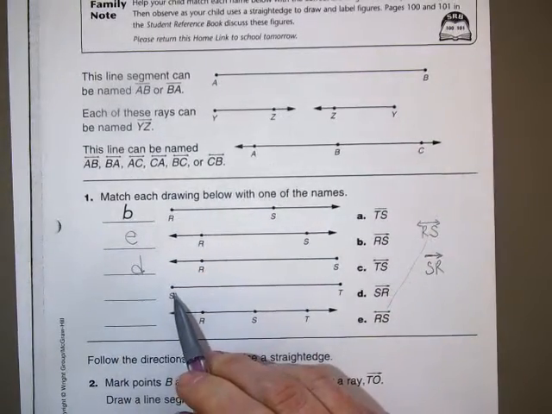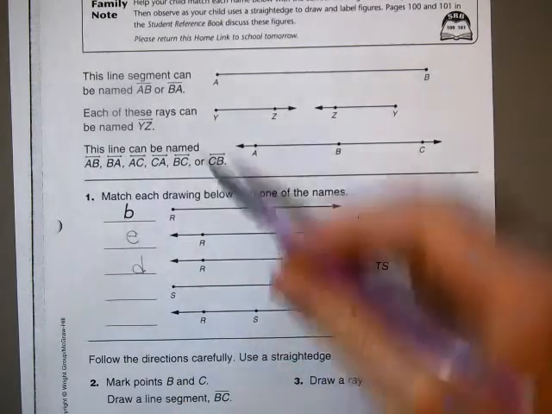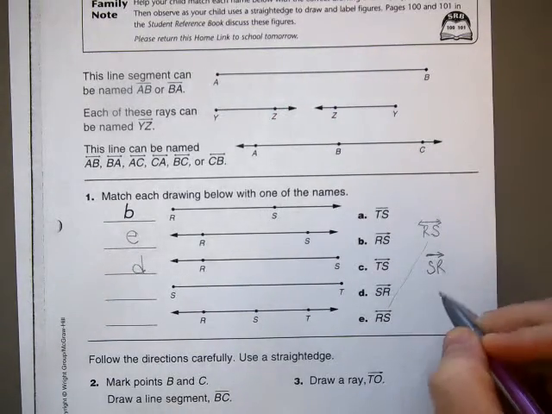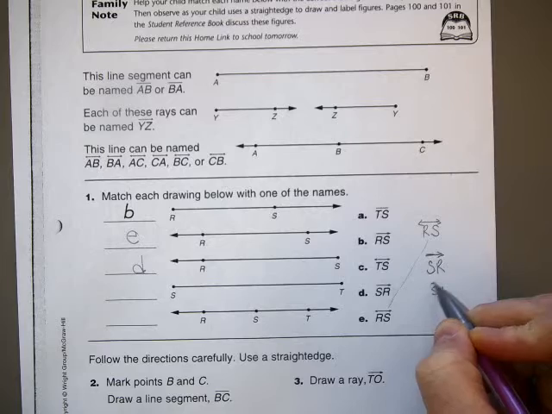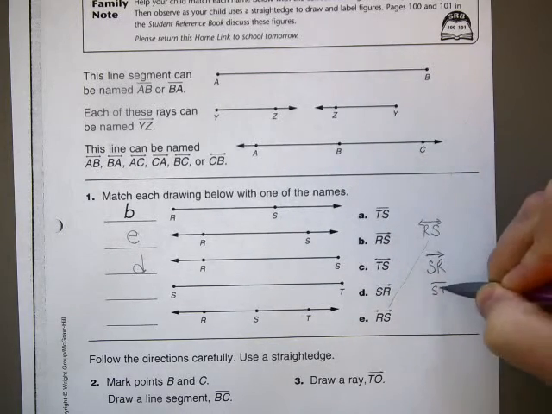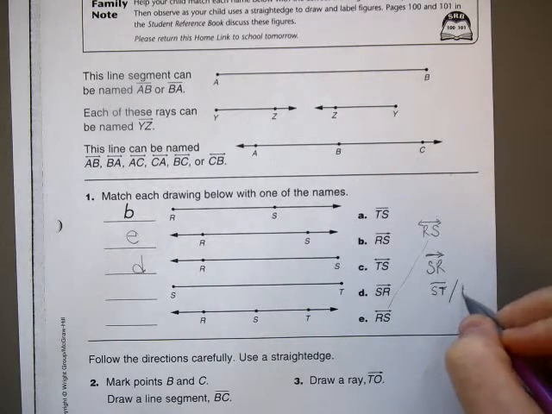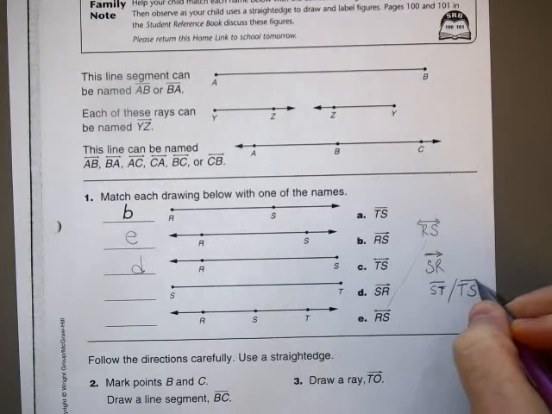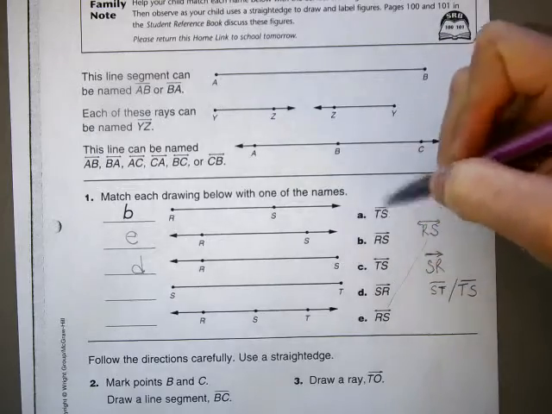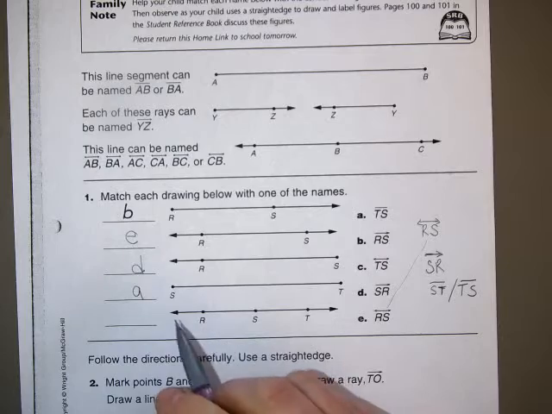The next one, this looks like a line segment. A line segment ST. And for line segments, just to review, it's just a straight line on the top. So it should be ST with a straight line. I'm going to look. Let's see, there's no ST with a straight line. But I know that another way I can say this is also TS. Those are going to be the exact same thing. So let's see if there's a TS with a straight line. Yes, there is right here. Letter A.